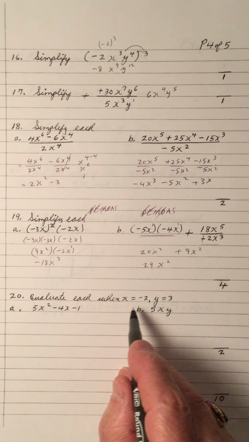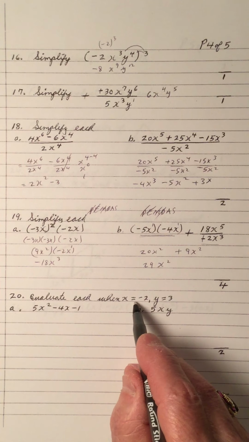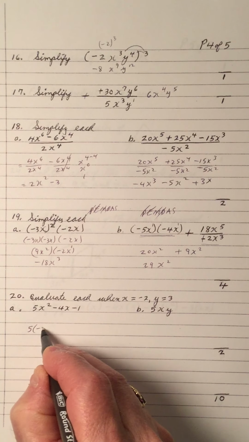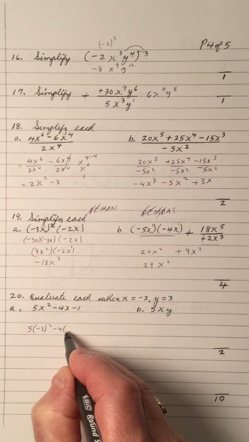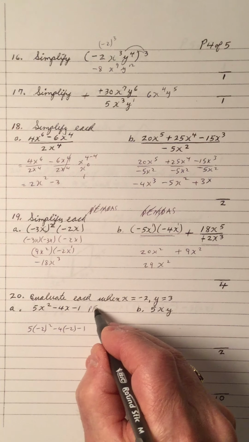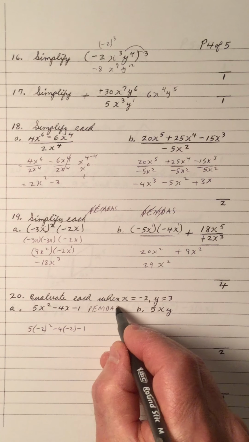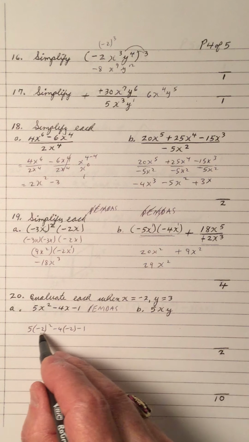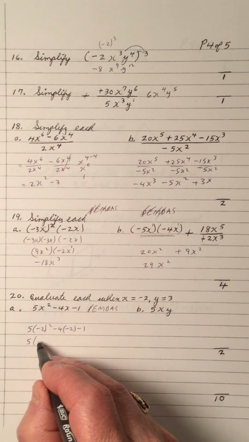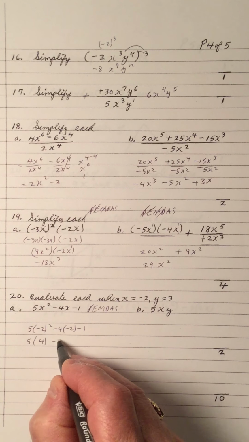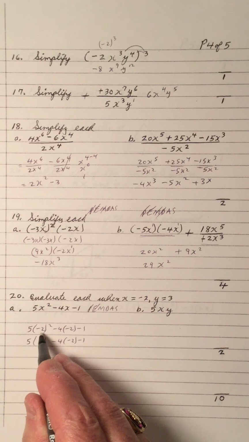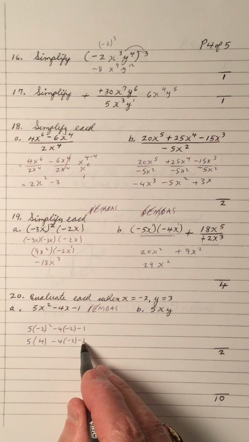Number 20, evaluate each. x is negative 2, y is 3. So x is negative 2. So we put a negative 2 in brackets where we see an x. Now we obey PEMDAS, the order of operations. The brackets are already done because it's only a negative 2. The exponent. So we have to do this exponent first. Negative 2 squared is 4. That means I have that exponent done. So I'll do the exponent, I'll square only, and I'll write the rest of the problem down.